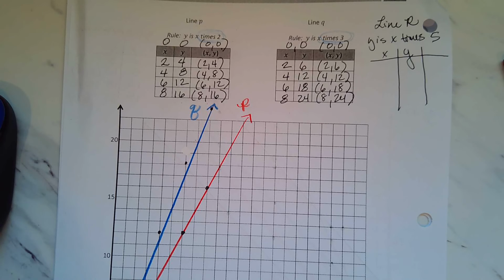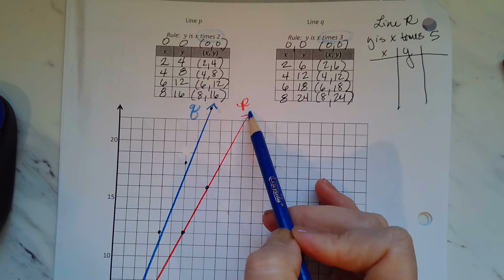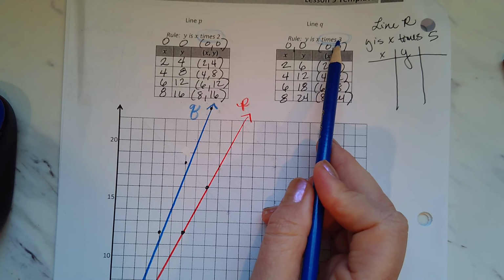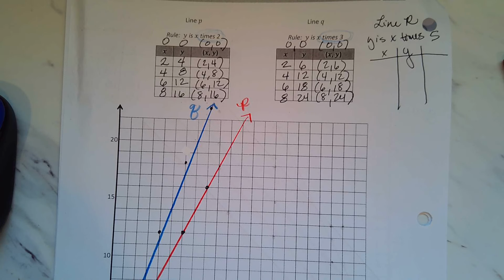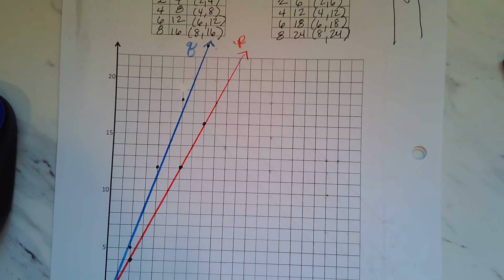The rules, look again at the rules for these lines and at the coordinate pairs that you generated for each line. So line Q is steeper because it goes up 3 times faster. So we used all the same values for the x coordinates, but we multiplied them by different numbers to get the y coordinate. I think line Q is steeper because we tripled the x coordinate rather than doubling the x coordinate. So the y coordinate gets higher faster when you triple it.